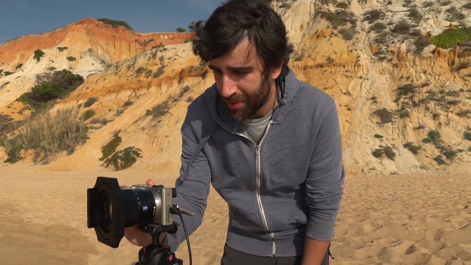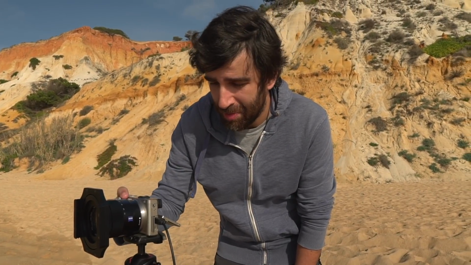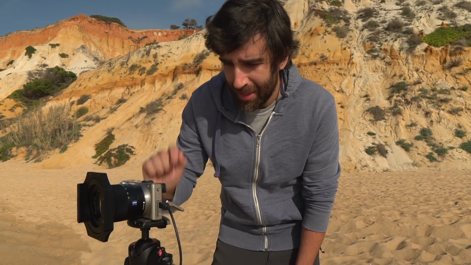Before setting up the ND filter here, one important thing that we need to do is to change to manual mode, and we need to dial in the settings that we had before. The shutter speed is gonna be bulb, as I said, and then the aperture is gonna be f8, ISO 100, and now we have to focus.